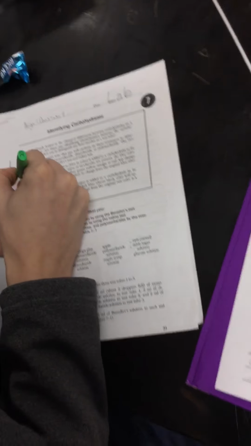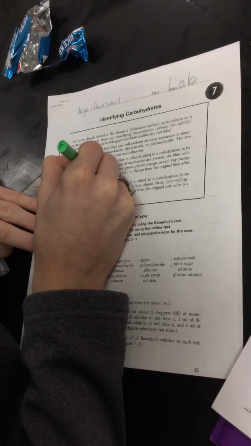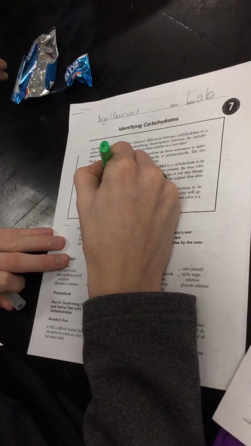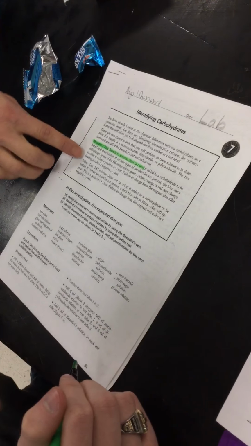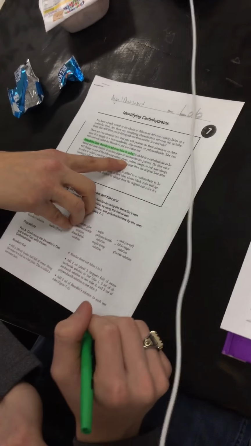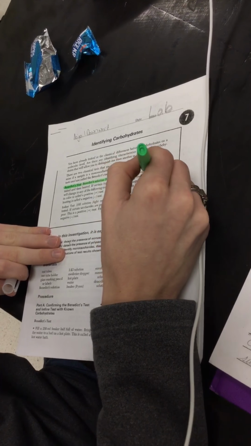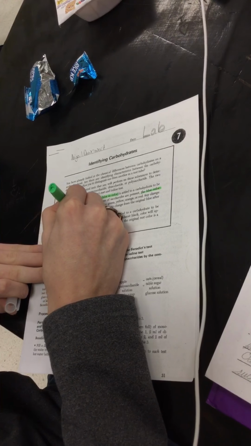Okay, Benedict's test. Up there on the very front, Benedict's test, blue in color. So it will show you, make sure you write that it's blue. And when you add it, it'll change to any of the following colors: green, yellow, orange, or red. And that's a positive. And what does that tell you? That's a monosaccharide.